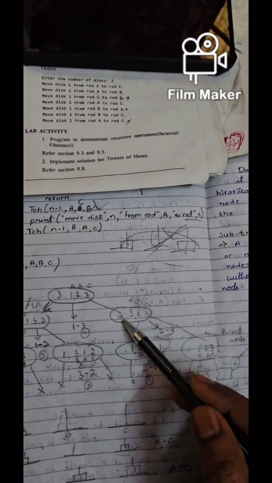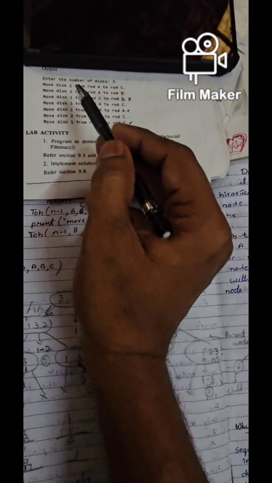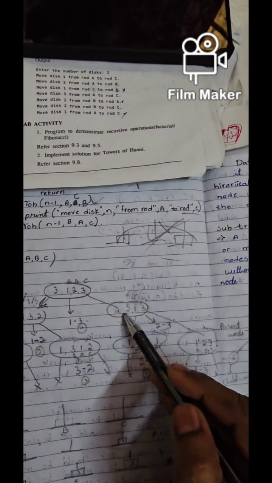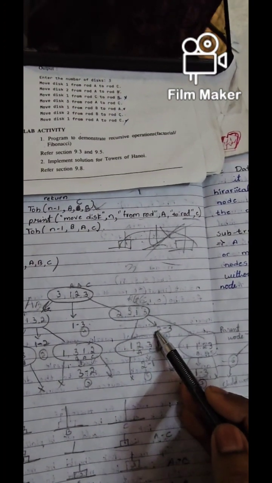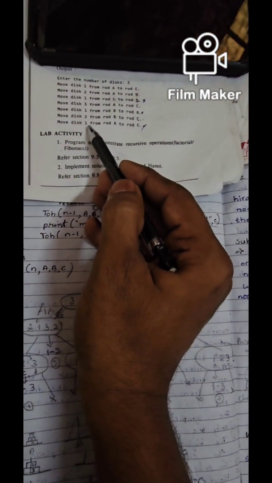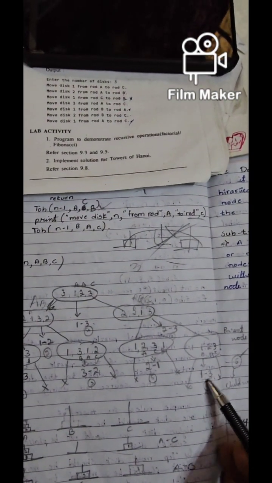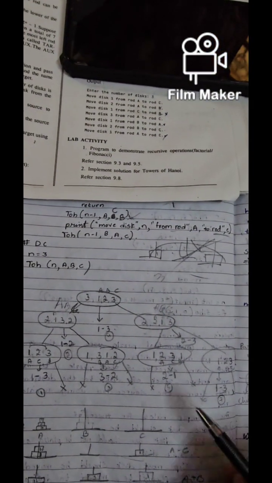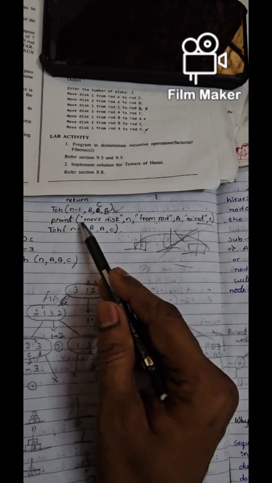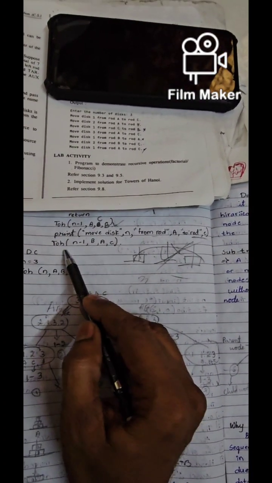Here you can see 2 to 3, that is B to C, the sixth move, and the disk is the second one. So disk 2 is moved from B to C, and the last one is disk 1 from A to C, that is 1 to 3. In this way the disks are moved. These are the analytical part of this program, and these three statements show how this recursively takes place. Thank you once again.